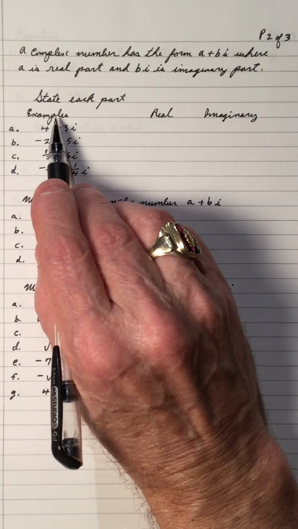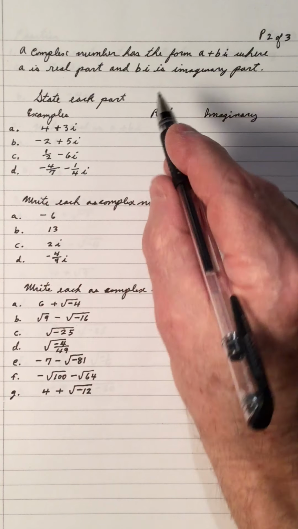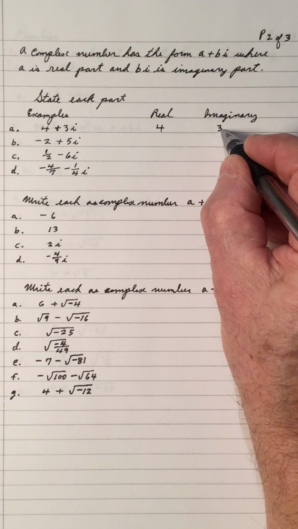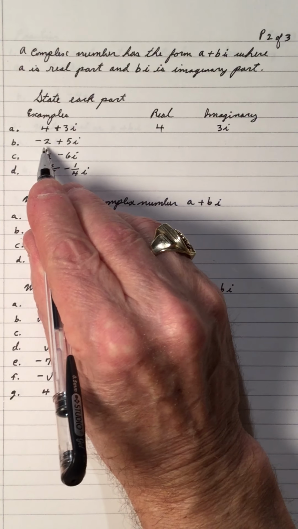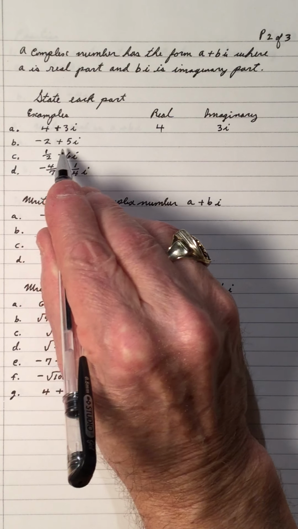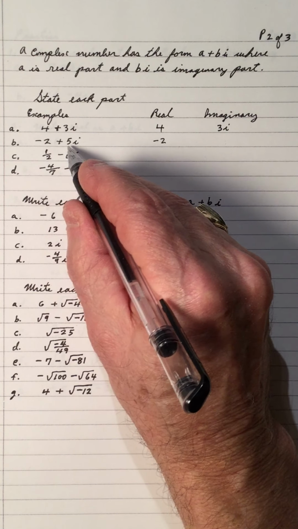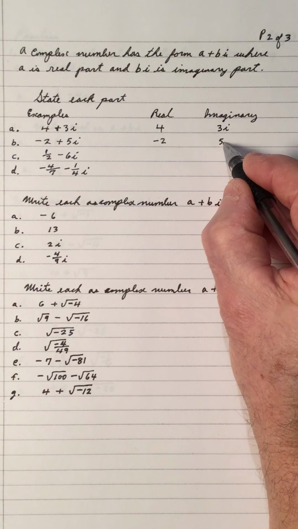State each part. Example A, 4 plus 3i. The real part is 4. The imaginary part is 3i. In B, negative 2 plus 5i, the real part is negative 2, and 5i is the imaginary part.